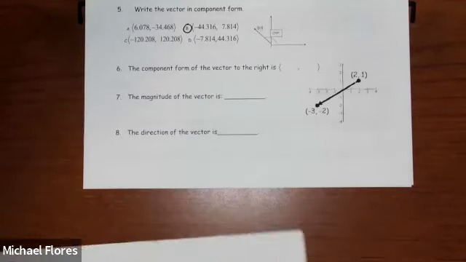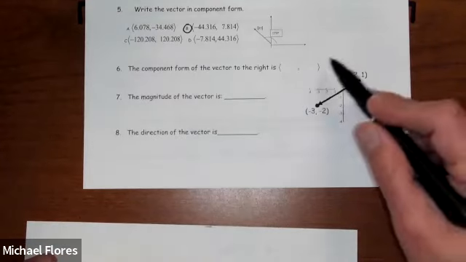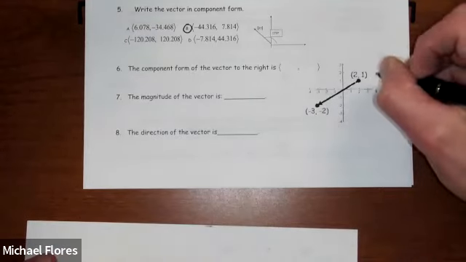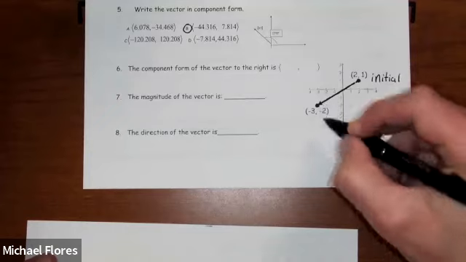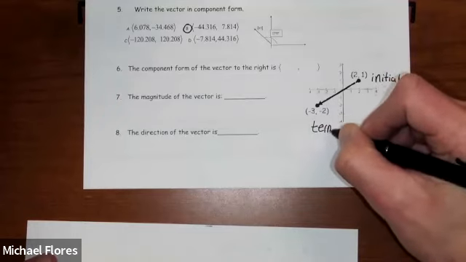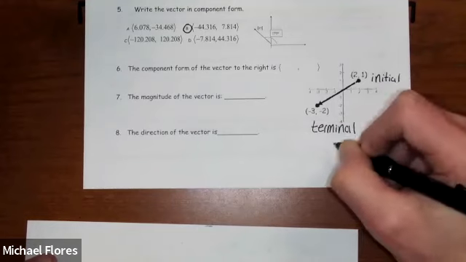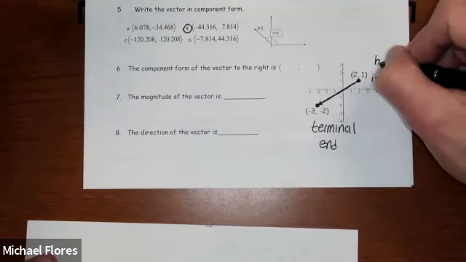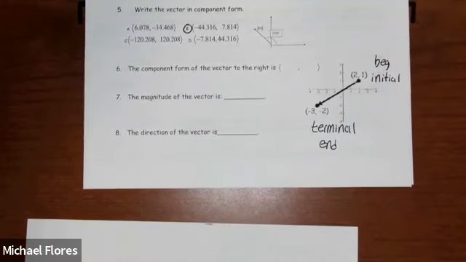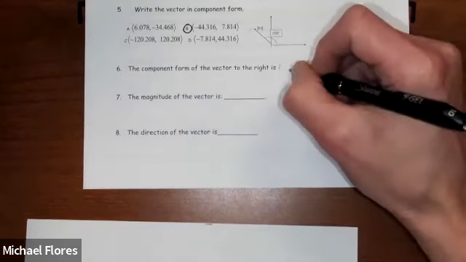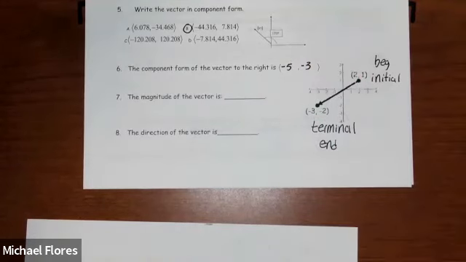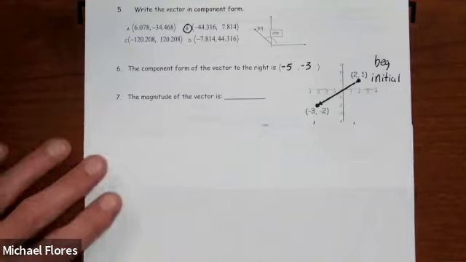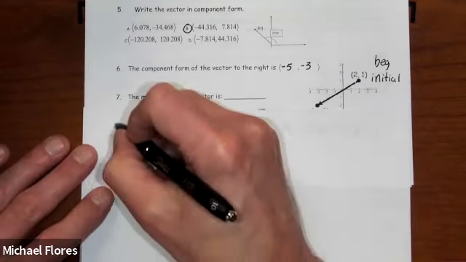Okay, example 6. We have to find the component vector here. This point right there, that's our initial. Where the arrow is, that's our terminal, or ending. This is the beginning. We have to do end minus beginning in order to get the correct component vector. So if you do that correctly, you should get -5, -3. To find the magnitude, remember, square root.